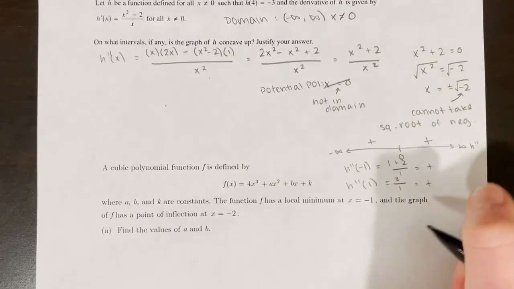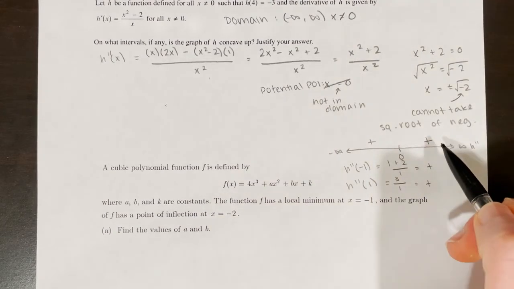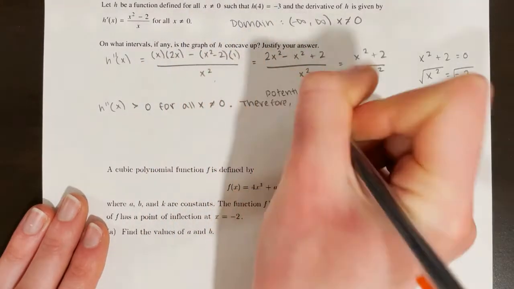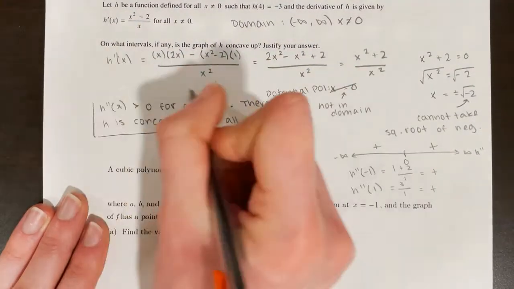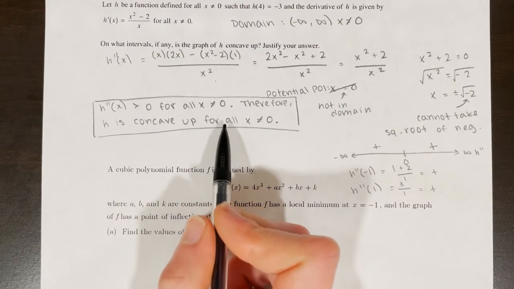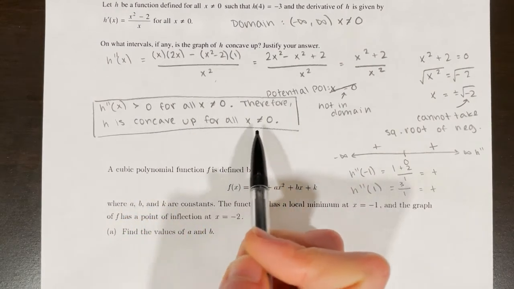This means that since h double prime of x is always greater than 0, the graph of h is concave up for all x not equaling 0. H double prime of x is greater than 0 for all x not equaling 0. Therefore, h is concave up for all x not equaling 0.